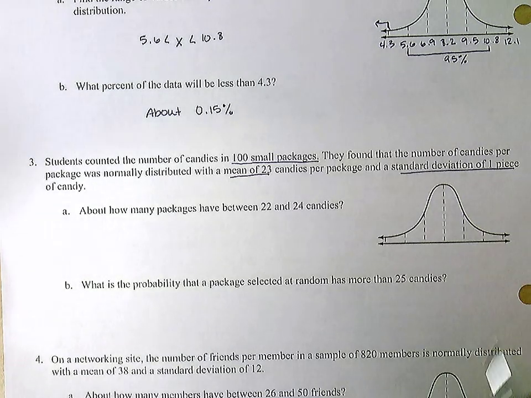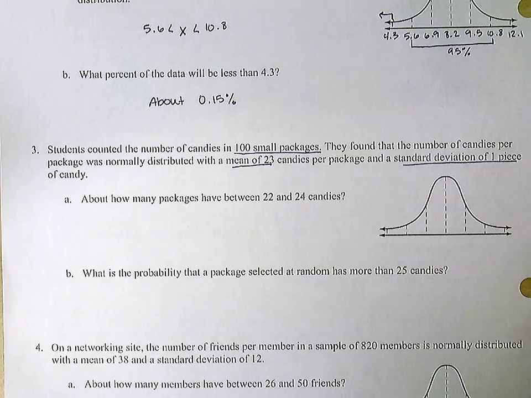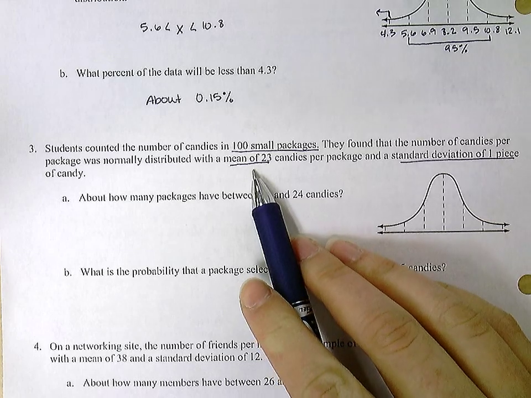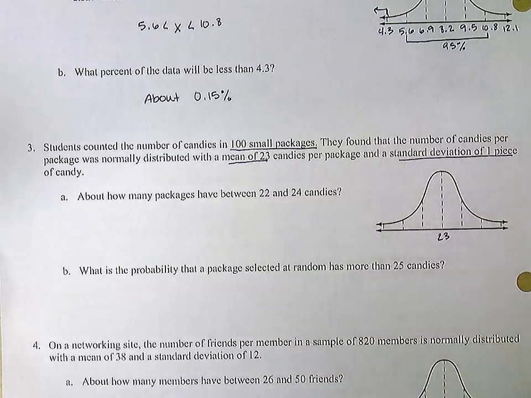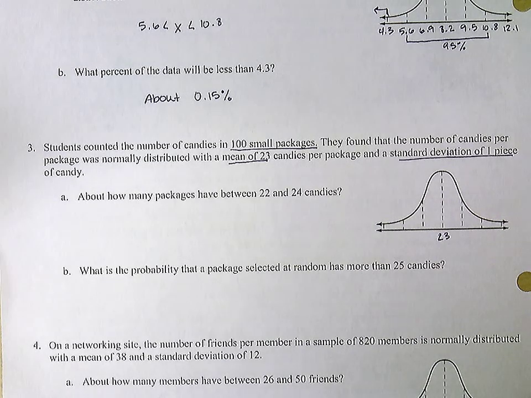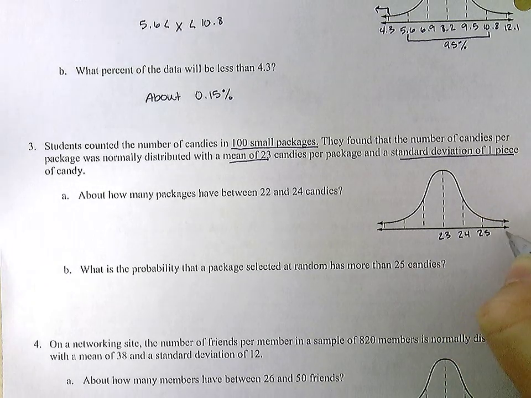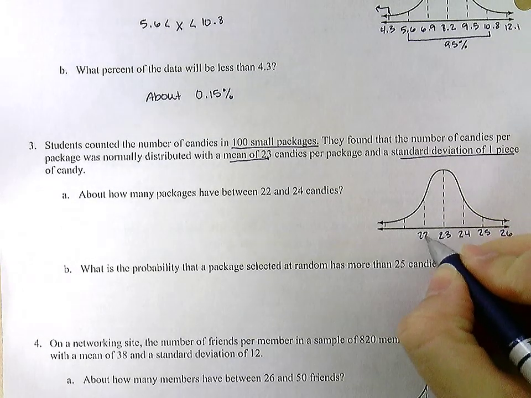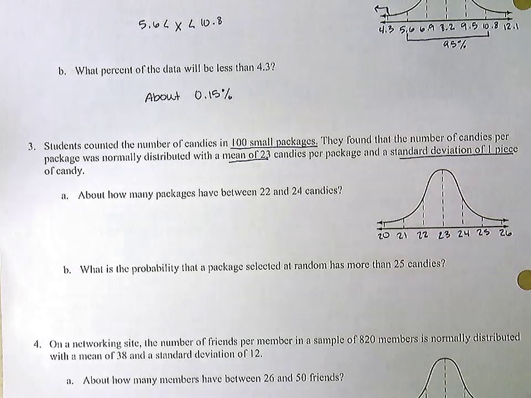So we're going to write out our normal distribution curve, just like we were before, with our mean of 23. Where does that go? In the middle. And our standard deviation of 1. So to the right, we're going to add 1 each time. This one would be 24, 25, and 26. And to the left, we'll subtract 1 each time. So 22, 21, and 20.